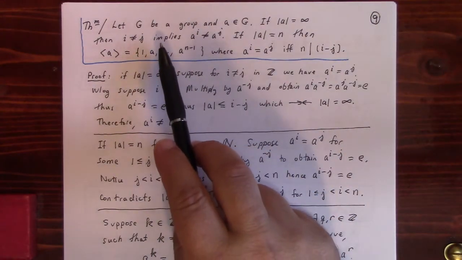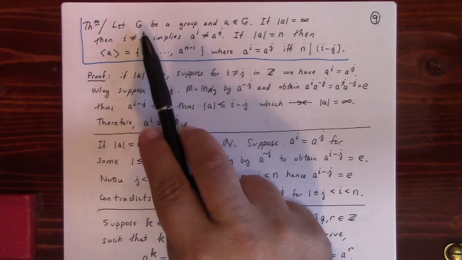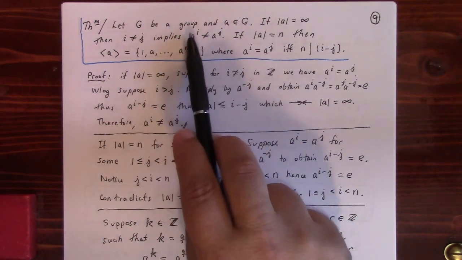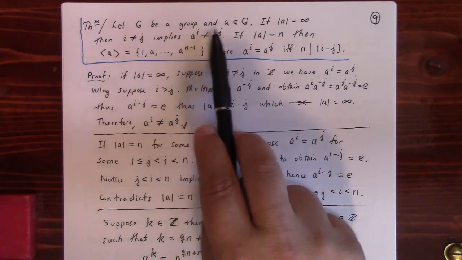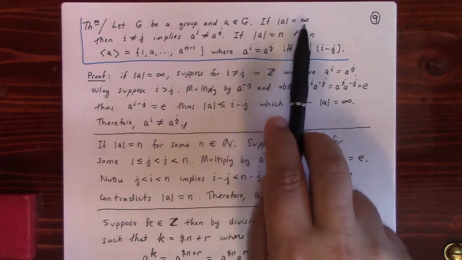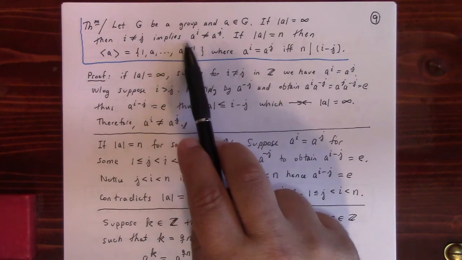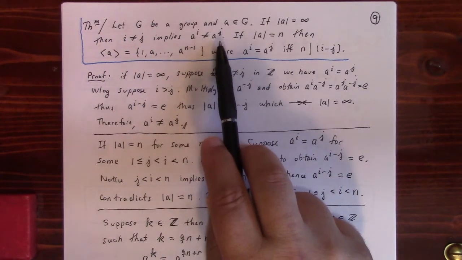And it does kind of give you some guardrails for how we do calculations in a cyclic group. But here it is. If we have a group and a is in the group, if the order of a is infinite, then i not equal to j implies a to the i is not equal to a to the j. All right.